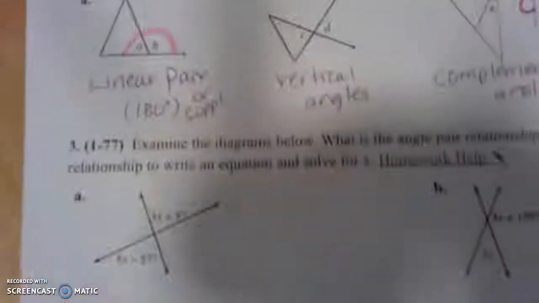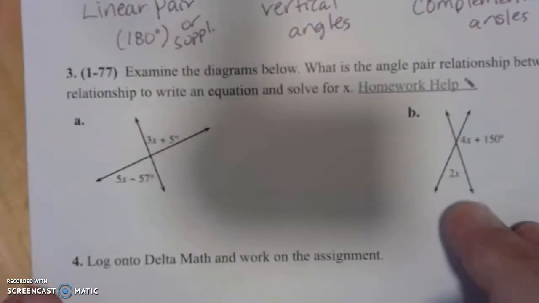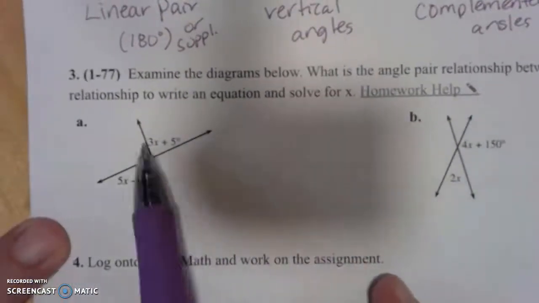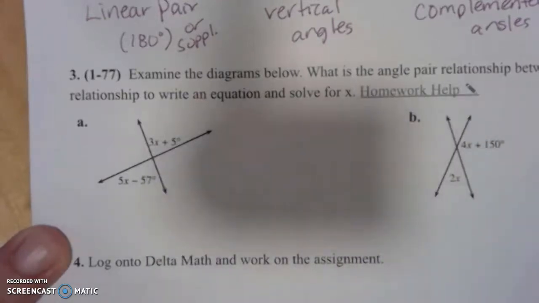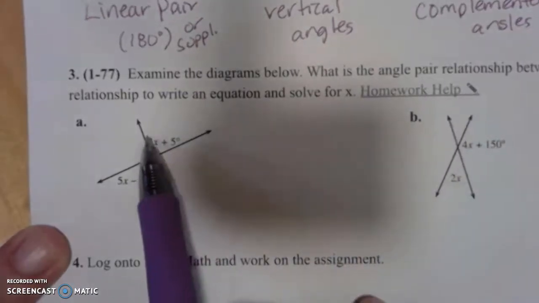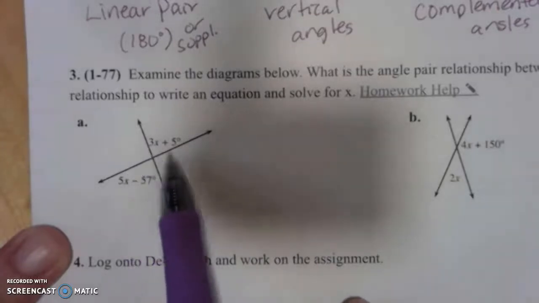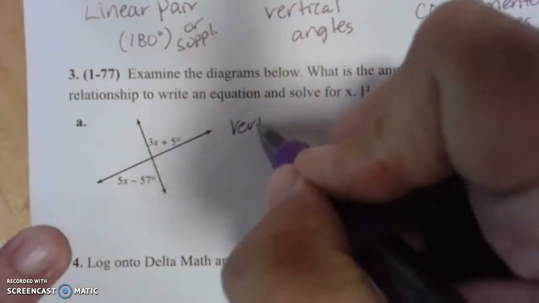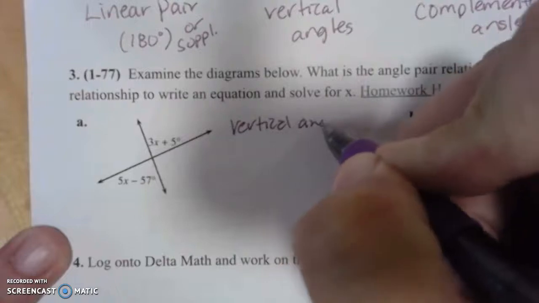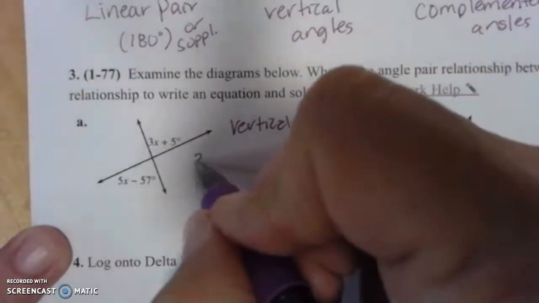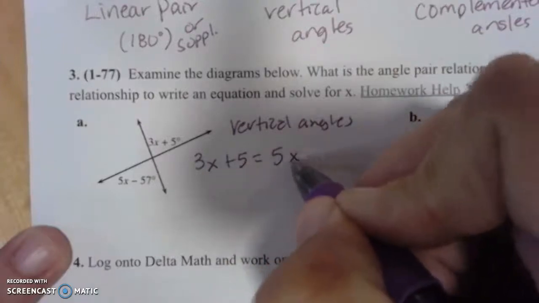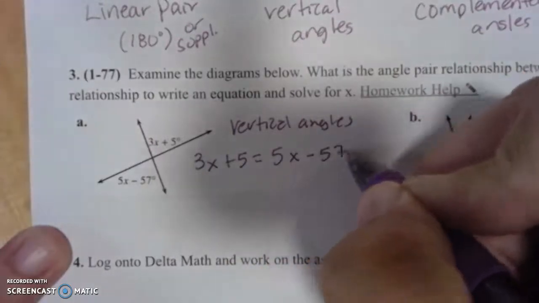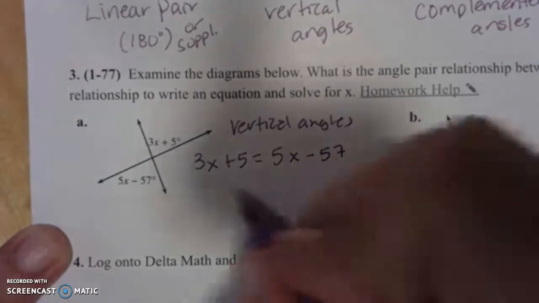Let's look at the last two problems on this page. Just trying to make it so you can see. All right, so what angle pair relationships do they have, and use that relationship. So these make the little V across from each other. So we know that they are vertical angles. And vertical angles we know are equal to each other or congruent. So we're going to set these angles equal to each other. And we're just going to solve for that.